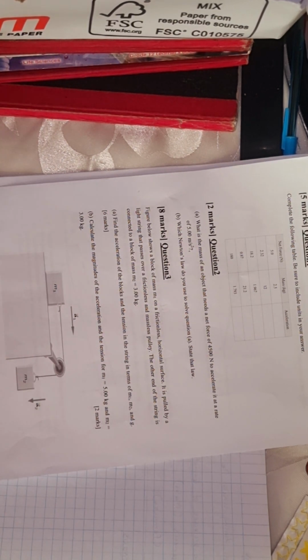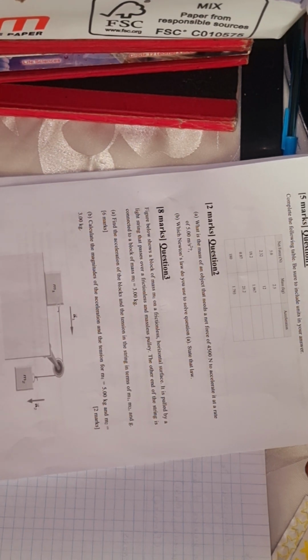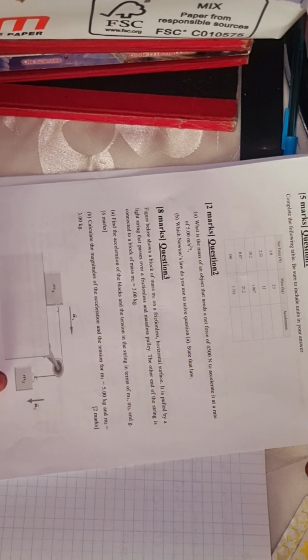Then the sum of the horizontal forces on m1 will be denoted only by the tensional force. Now, m2 is not placed on any surface, it is suspended in air. We are going to ignore air friction, meaning m2 will be experiencing the tensional force and its weight in a downward direction.